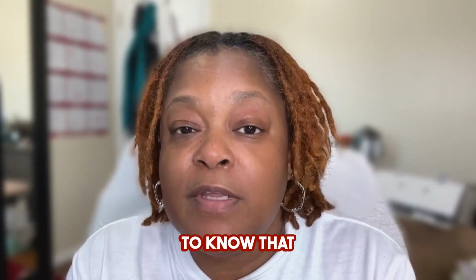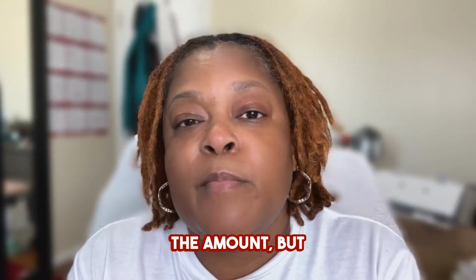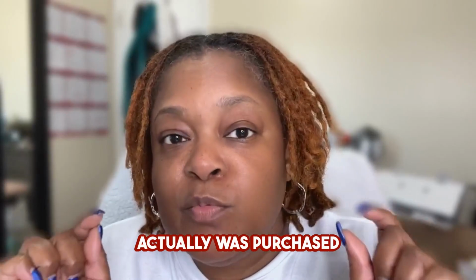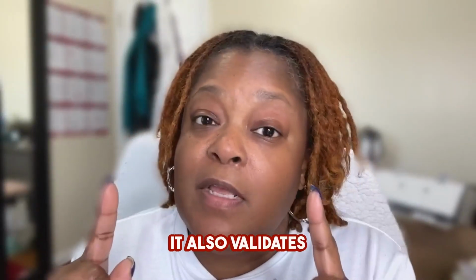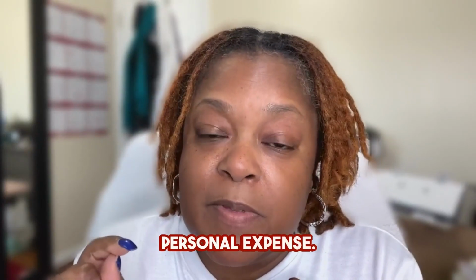Again, you need to know not only where it was purchased from and the date and the amount, but you also need to know a description of what actually was purchased so that you can ensure that it gets coded correctly. It also validates if the charge is truly a business expense or a personal expense.